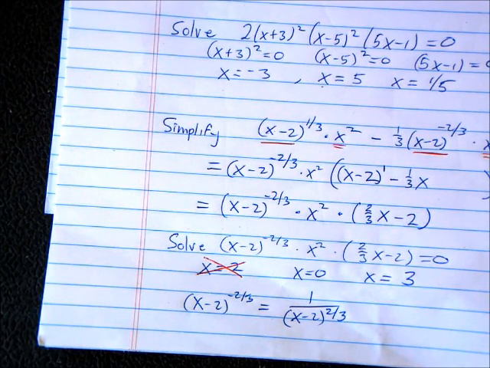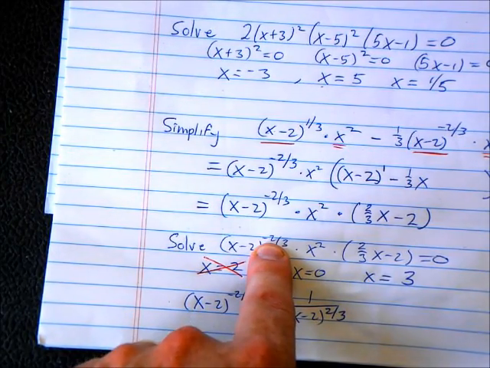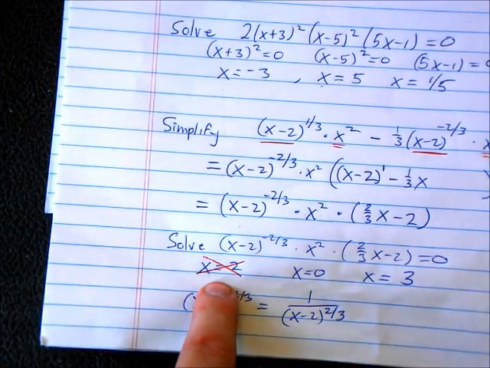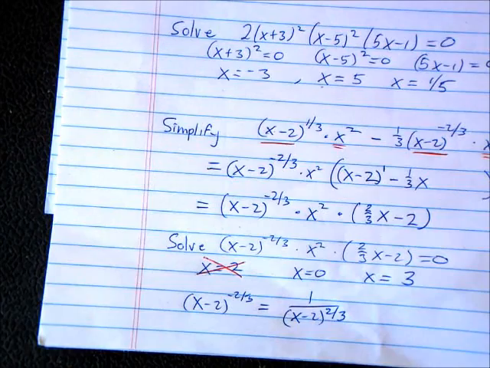So that's a tricky one that people will forget about. When you have negative exponents, the negatives do matter. It means you're not going to have answers. A lot of people would forget that, and they would write x equals 2 there. So be careful on that one. Questions on that?